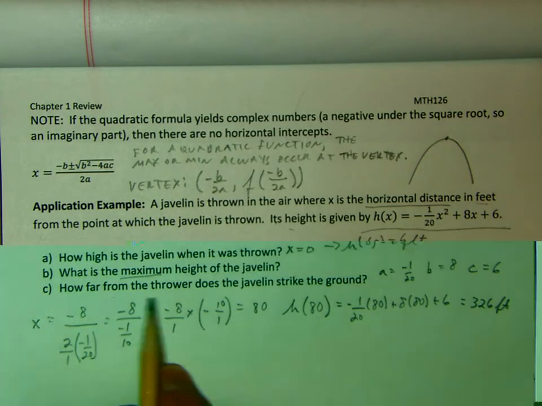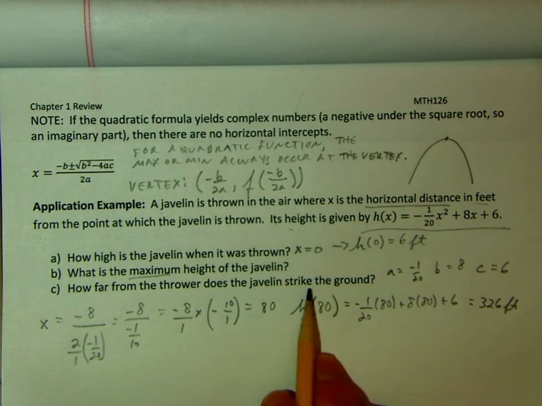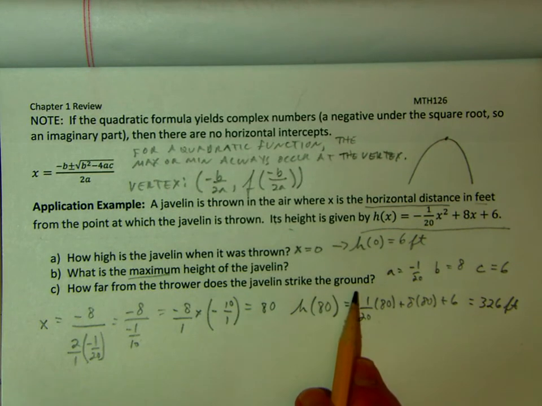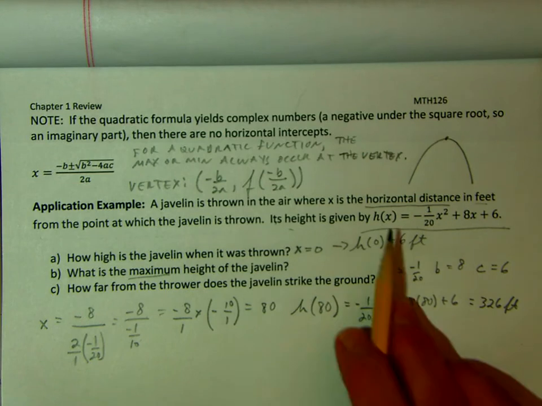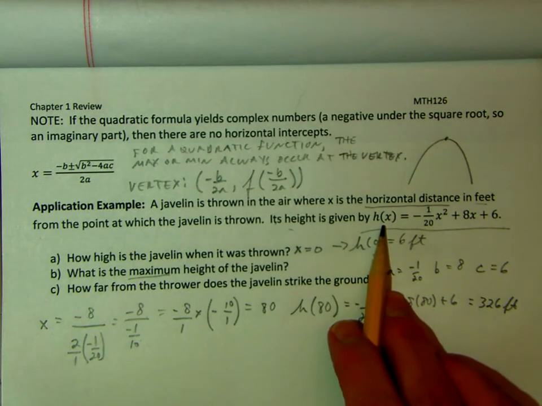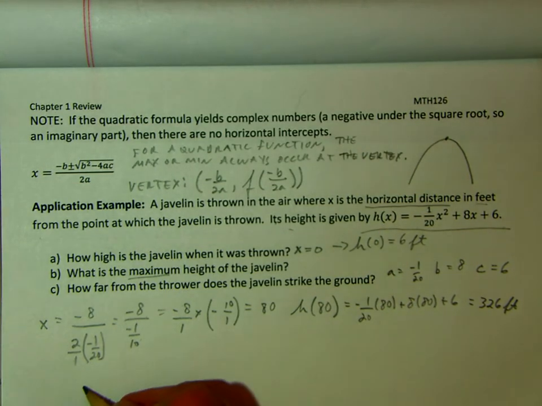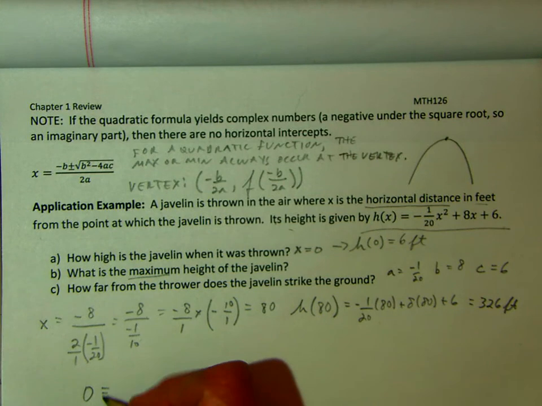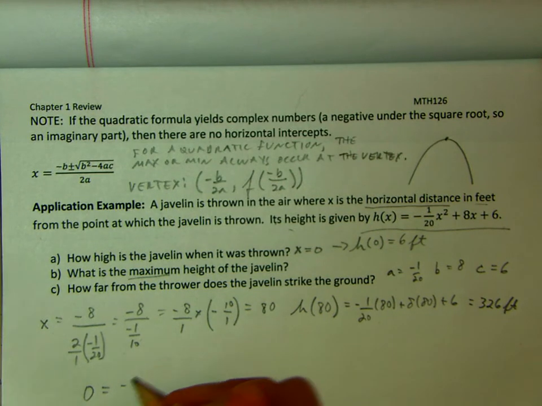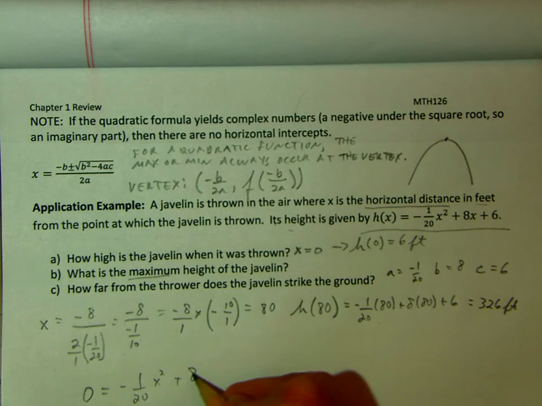How far from the thrower does the javelin strike the ground? The javelin is going to strike the ground where the height above the ground is 0. So where h of x equals 0. So that tells us we're looking at 0 equals negative 1/20th x squared plus 8x plus 6.